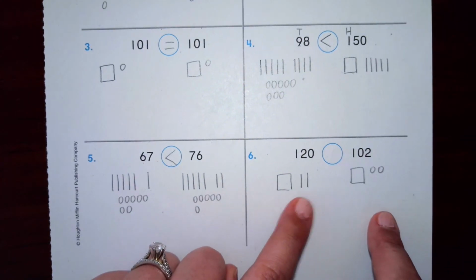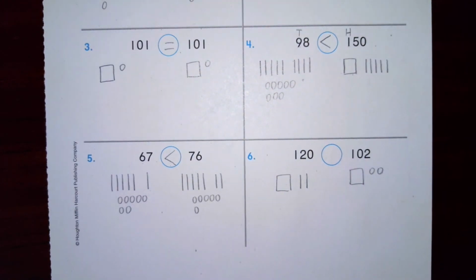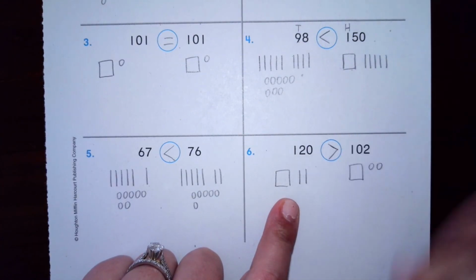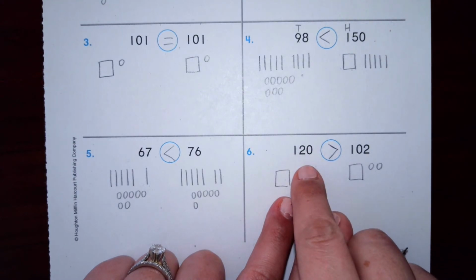Now, this one has 2 10 sticks, and this one has 2 ones. Which one of those is bigger? Are 2 10s bigger than 2 ones? Or are 2 ones bigger than 2 10s? I hope you said 2 10s are bigger. So that tells me that my alligator wants to eat the 120.